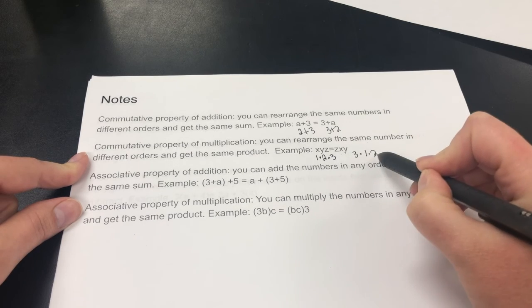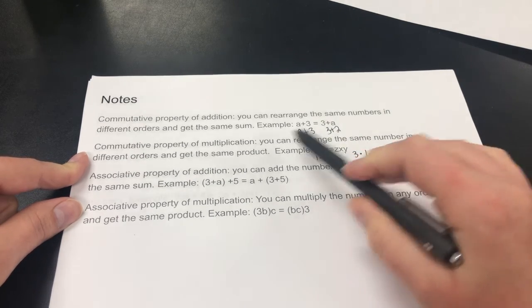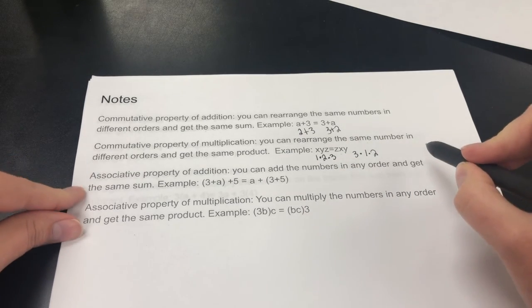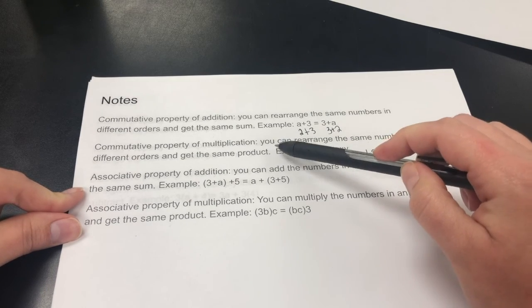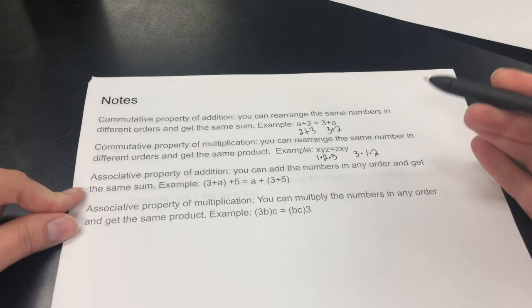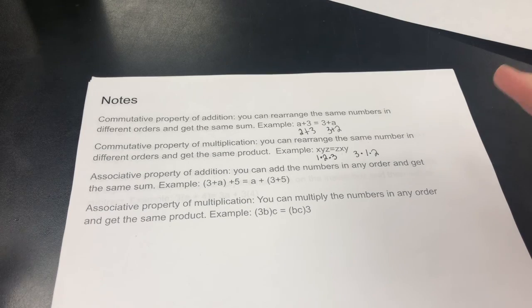So it doesn't matter how you write it as long as you're using addition in all of it or multiplication in all of it. The order does not matter. You're going to get the same sum, and you're going to get the same product. Now remember, that does not work with subtraction and division. In those two operations, order is so important.